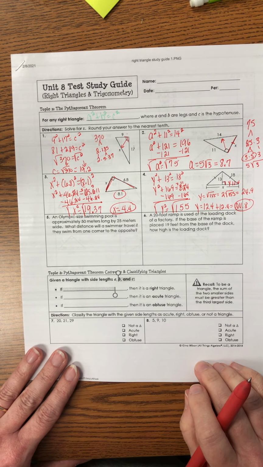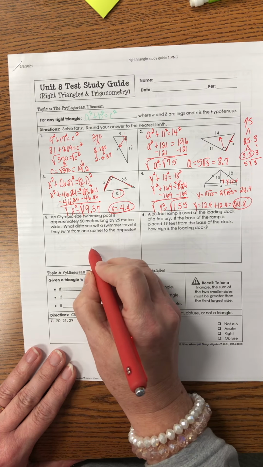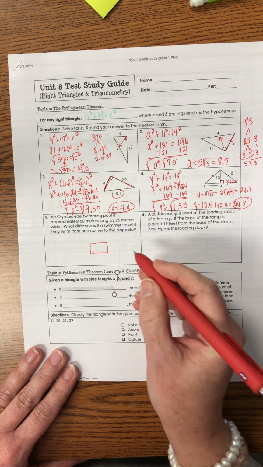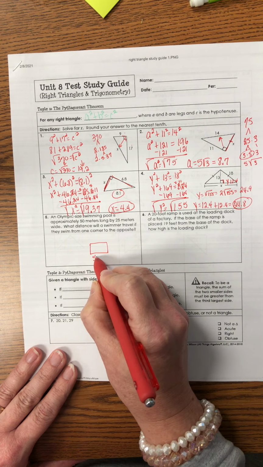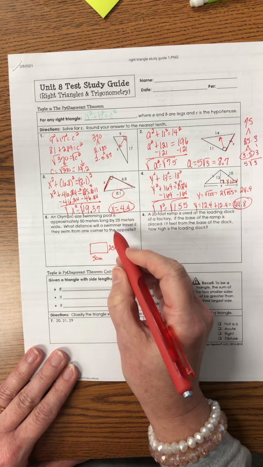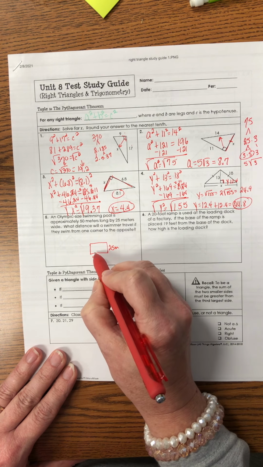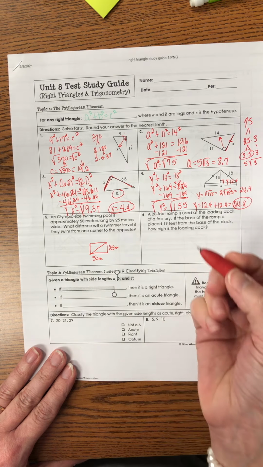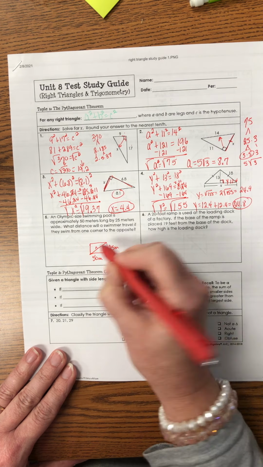Number 5, an Olympic-sized swimming pool is approximately 50 meters long, so let's make our swimming pool in the shape of a rectangle. It's 50 meters long and 25 meters wide. What distance will a swimmer travel if they swim from one corner to the opposite? So that's a diagonal, which is also a hypotenuse.